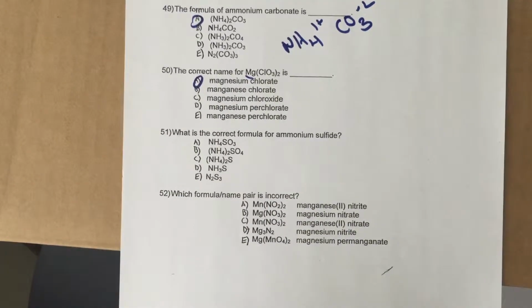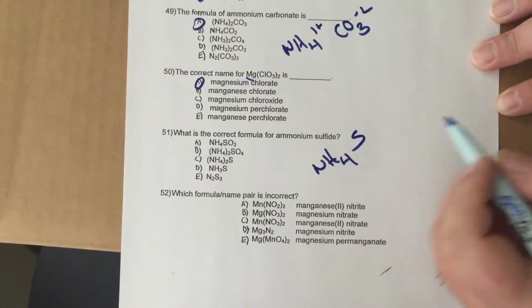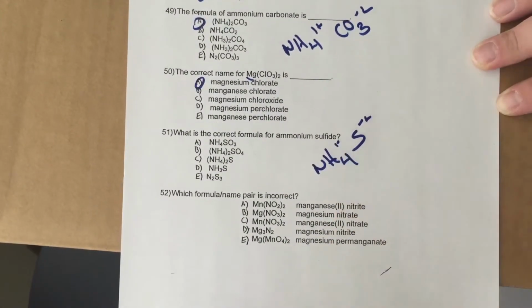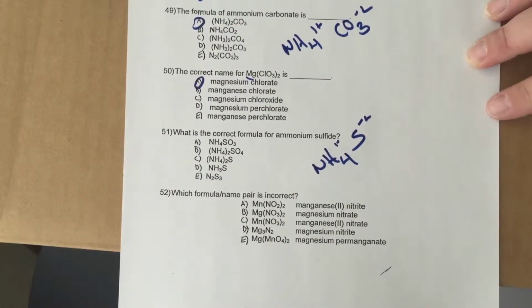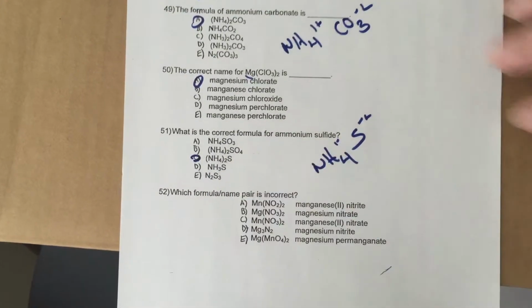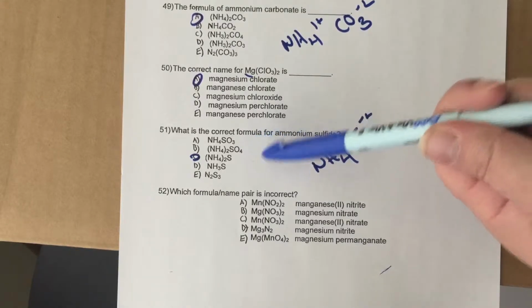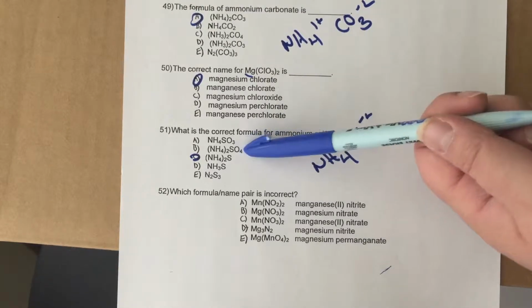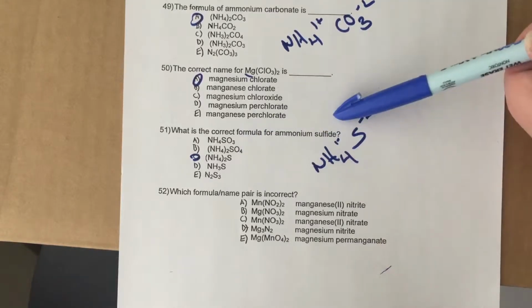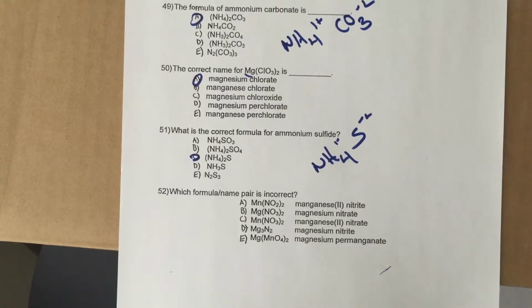Correct formula for ammonium sulfide, okay, NH4 sulfide is the S, minus 2 plus 1, so we need 2 ammoniums and then the S. So there we go. I knew again that it was not like SO4 simply because SO4 is sulfate. This is the IDE, and again, the IDE mostly represents the single elements, okay?